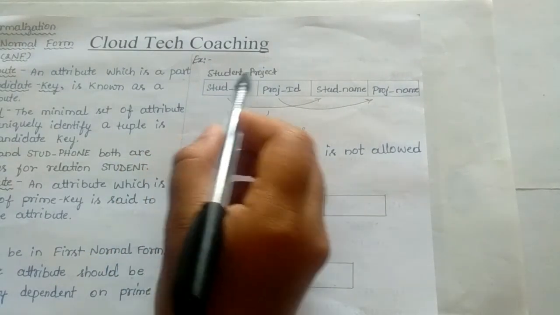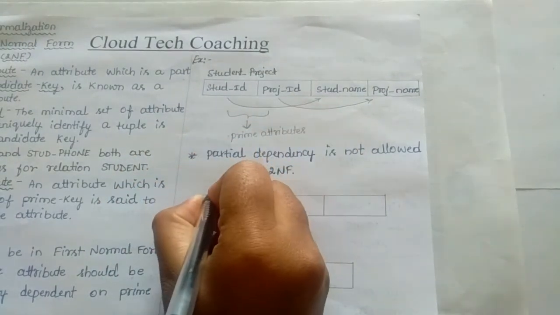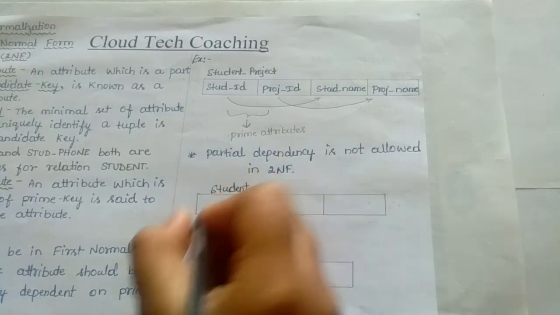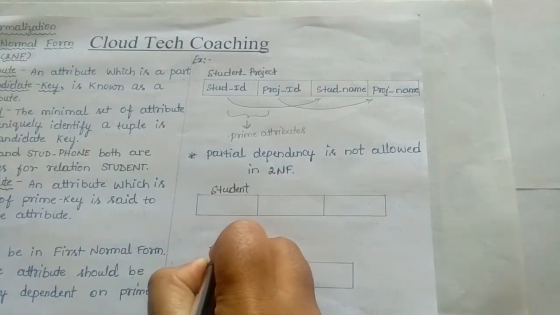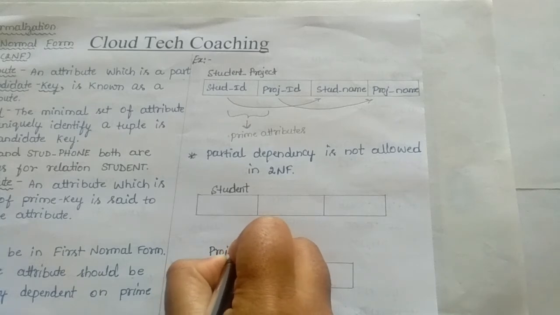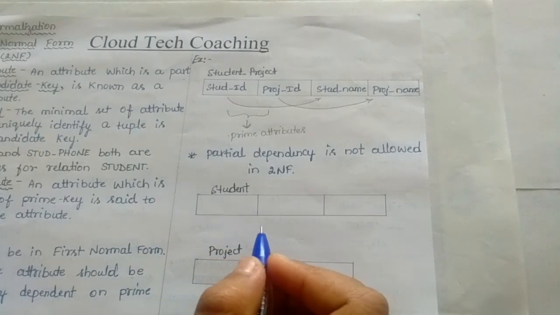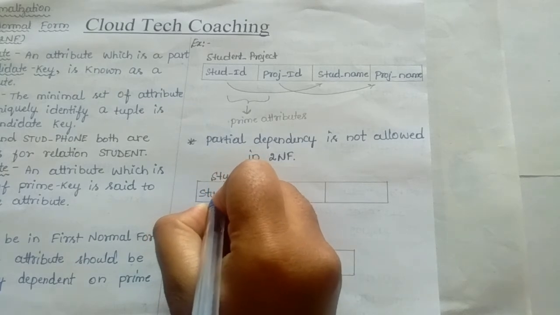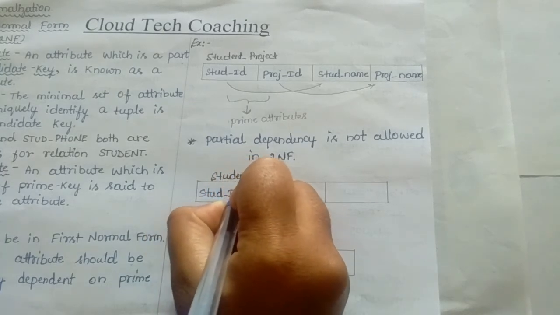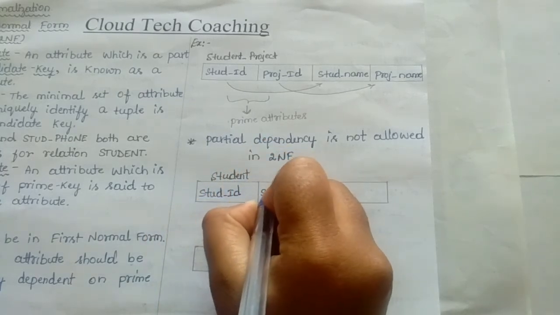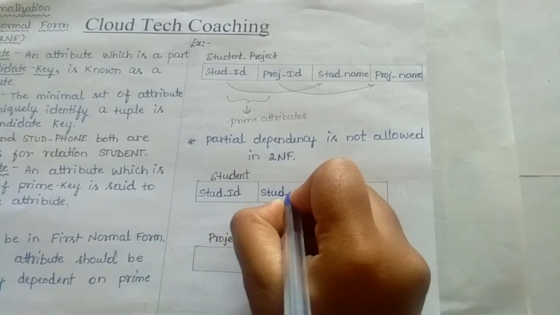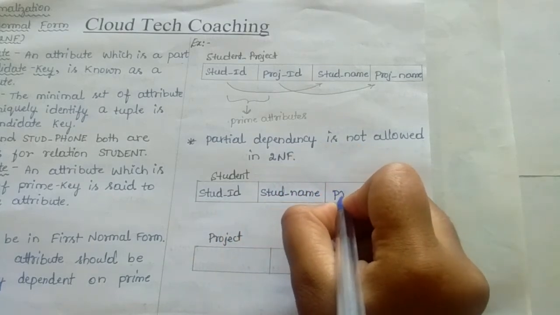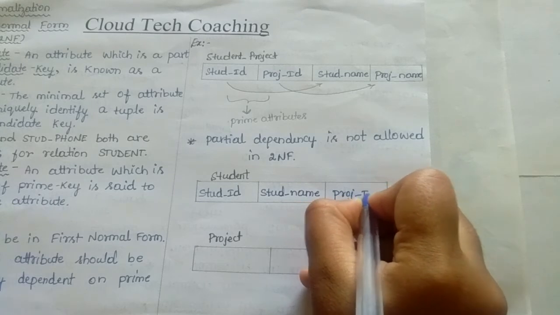Here we are going to divide the student project table into a student table and a project table. The attributes of the student table will be student ID, student name and project ID.